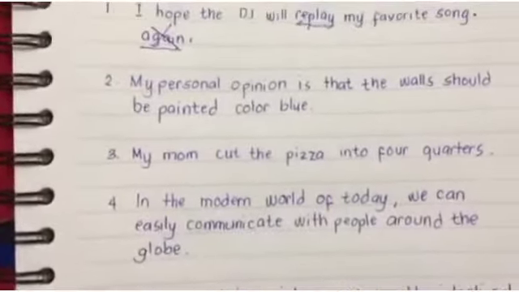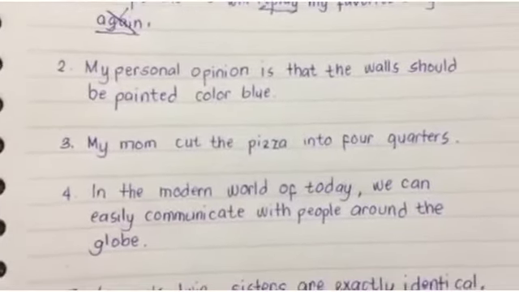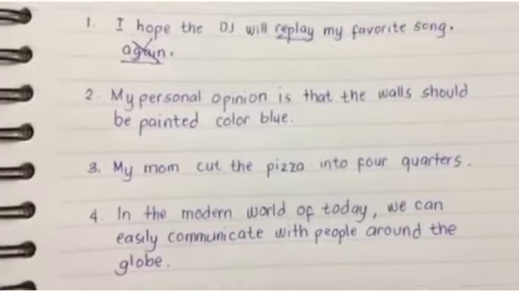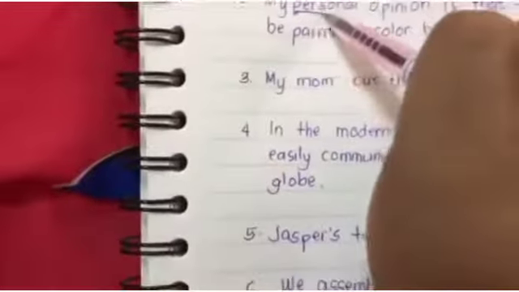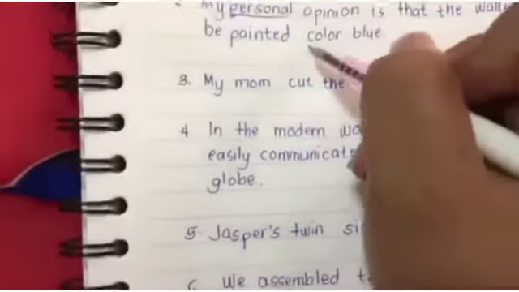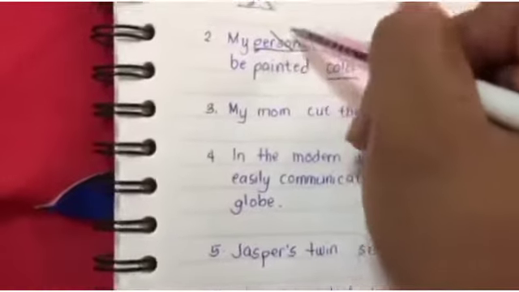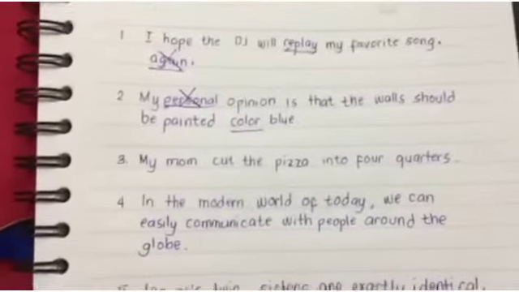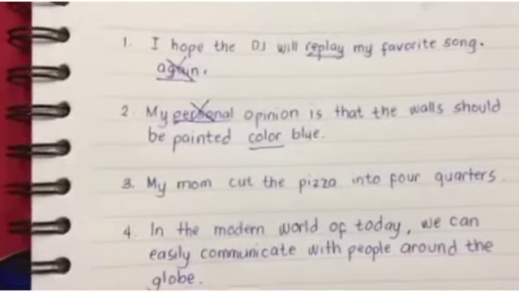Let's have the second sentence. My personal opinion is that the walls should be painted color blue. In this sentence, we have two unnecessary repetitions. The word personal and the word color here. Well, you need to delete personal here because opinion is enough. When we say opinion, it is something personal. It is something of your own. So it's enough to say my opinion.